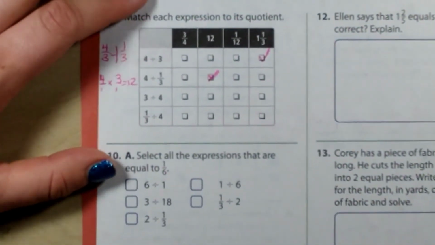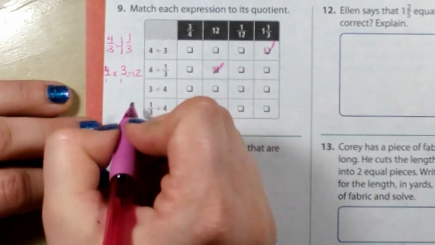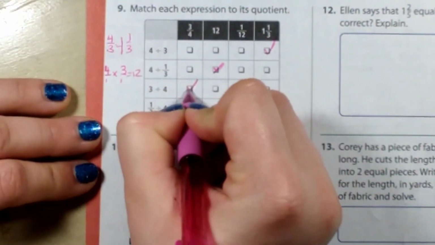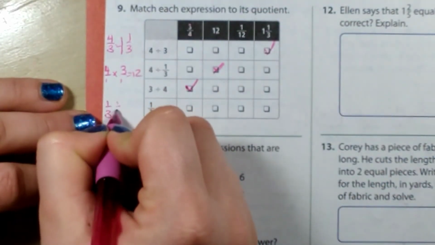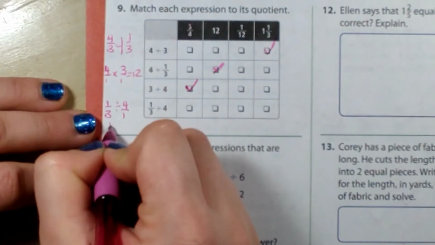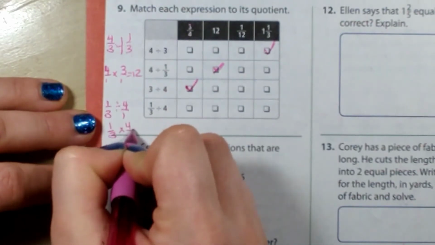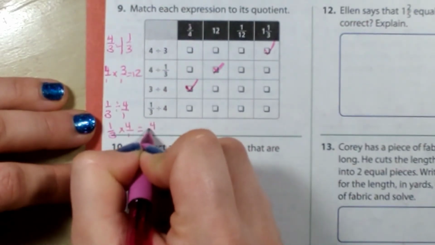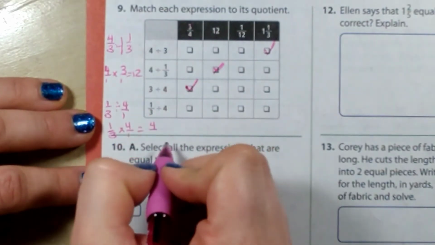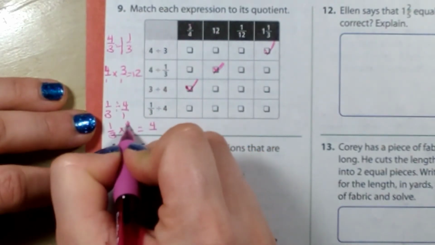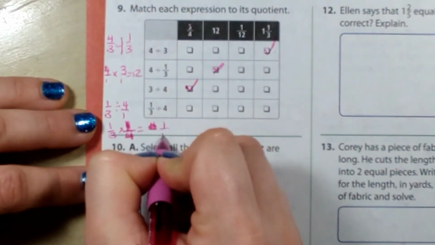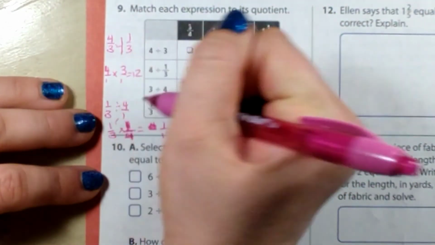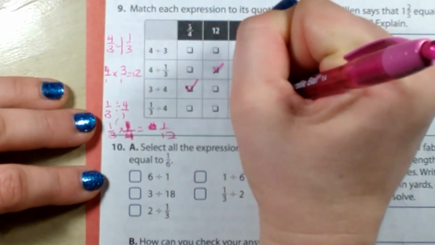Oops, so sorry, did not see that. 3 divided by 4 would be 3/4. 1/3 divided by 4 over 1 is 1/3 times 4 over 1, and that would be 4 times... I knew that didn't look right. It's 1/3 times 1 over 4, and that's 1/12. I didn't flip. Have to flip.